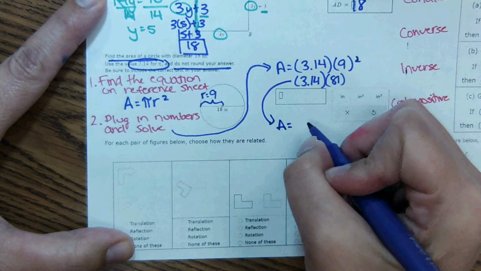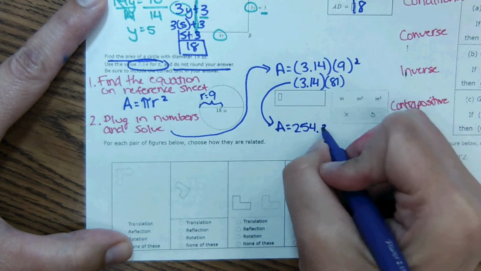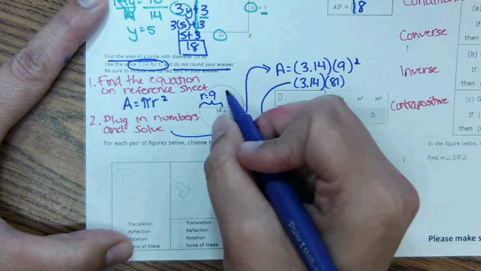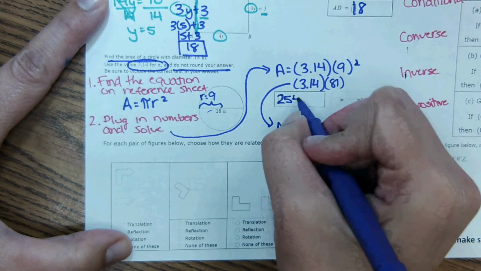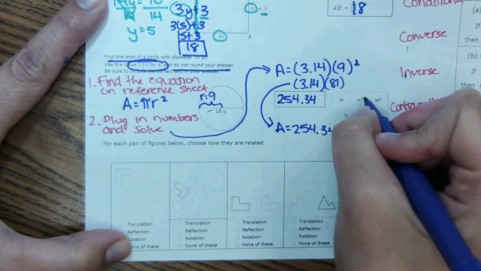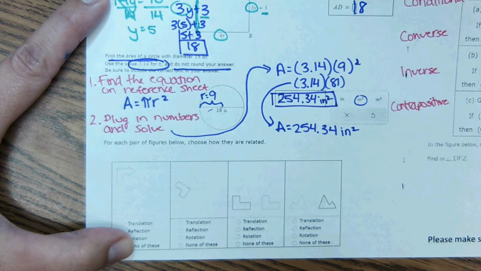Area equals 254.34. And because it's area, space inside of a shape, it is going to be inches squared. It says not to round my answer, so I'm just going to put that answer in just as is into this box and then choose this inches squared, and it'll tag that unit right onto there like that.